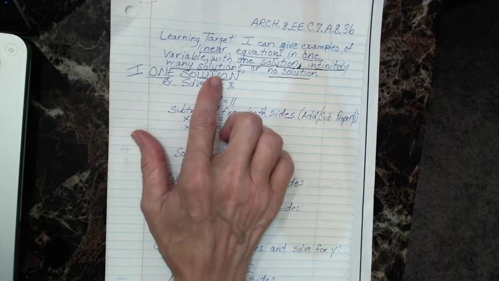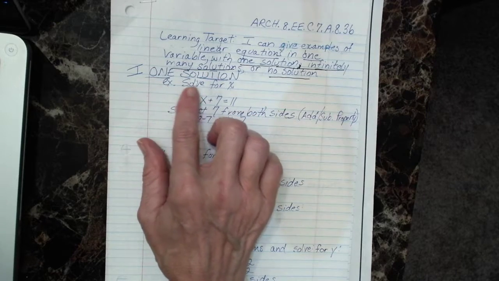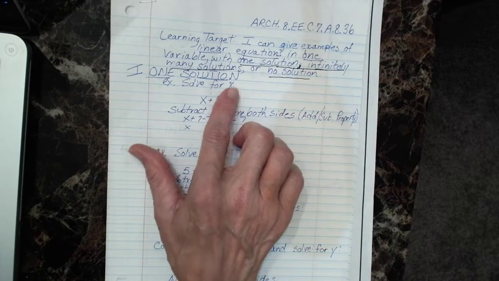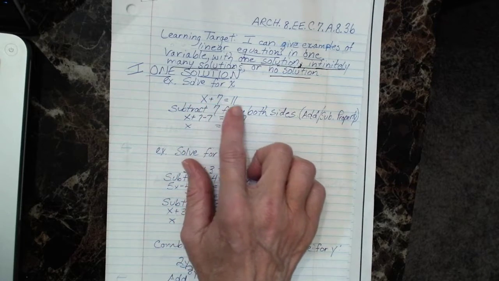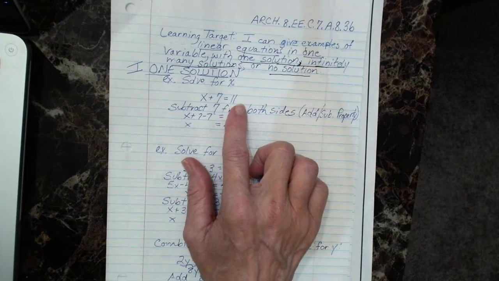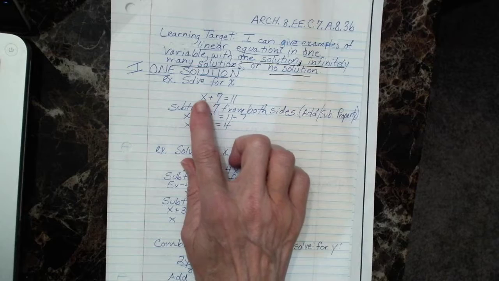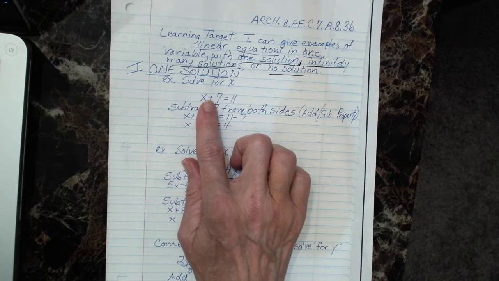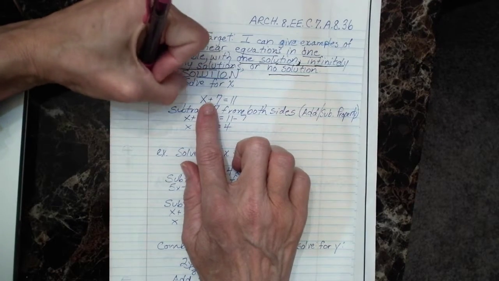In the case of one solution, the example says solve for x. We're given the equation x plus 7 equals 11. So to isolate the variable, you want to do the opposite operation.